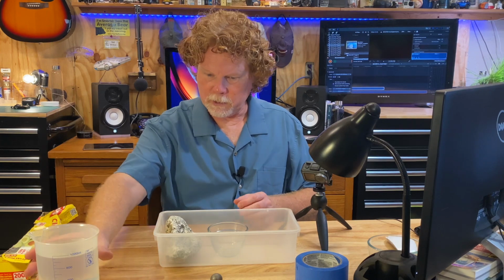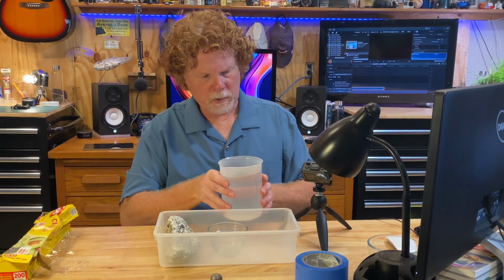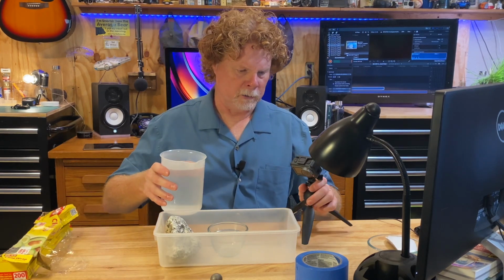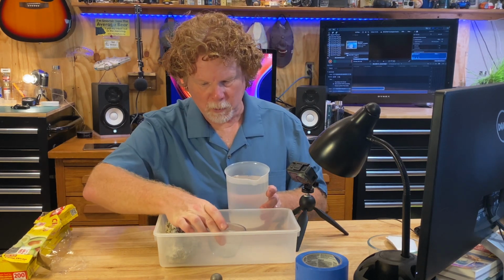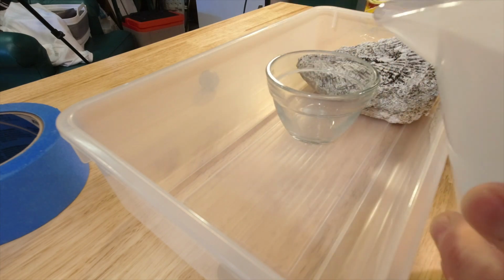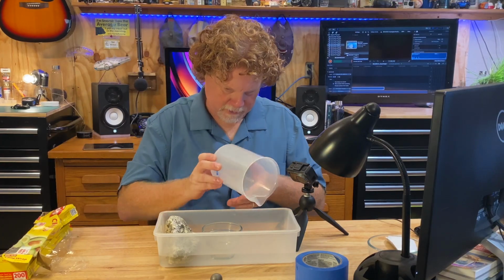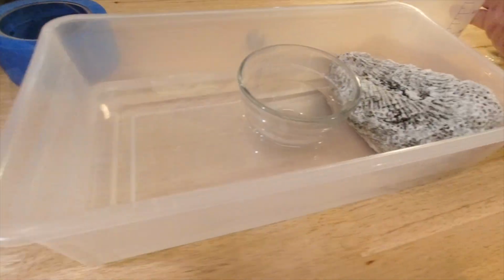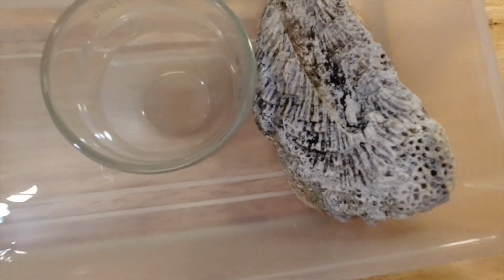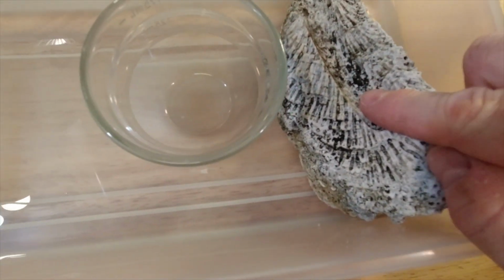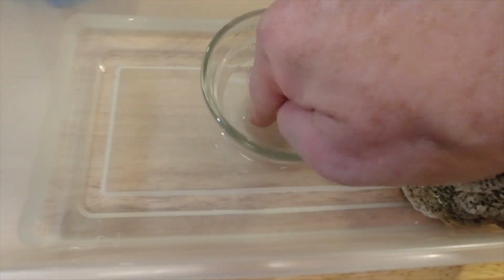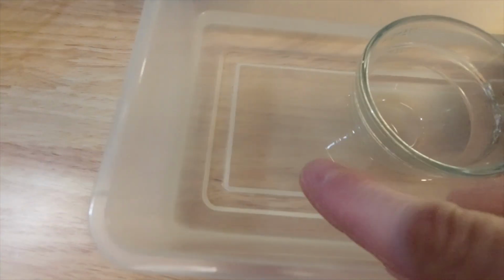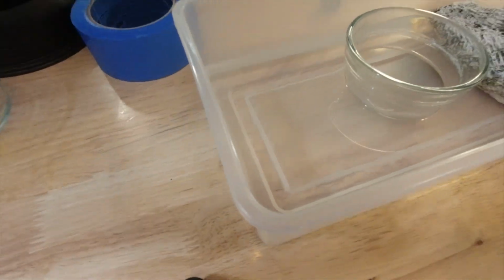Now all we need to do is add water to our model. So I'm going to pour water into the model, and I'm making sure that I keep the water out of this container. Perfect. Everything fit in there just perfectly. Here's our coral island. Here's our glass container, which is empty. It's dry. There's nothing in there. And here's our model reservoir, the ocean.